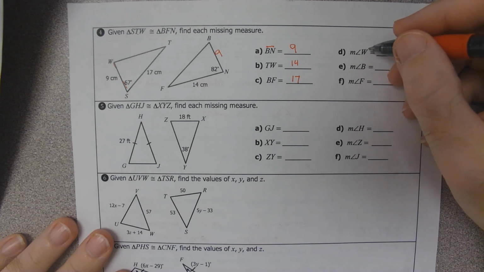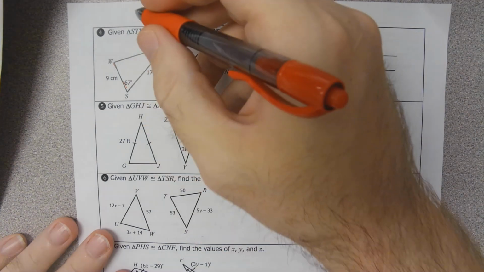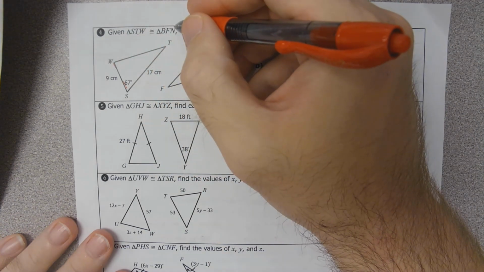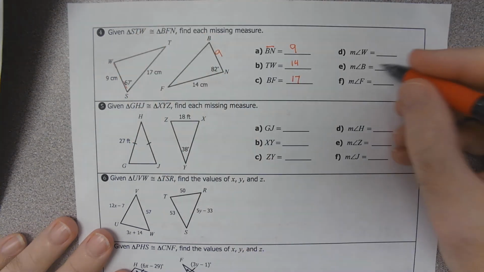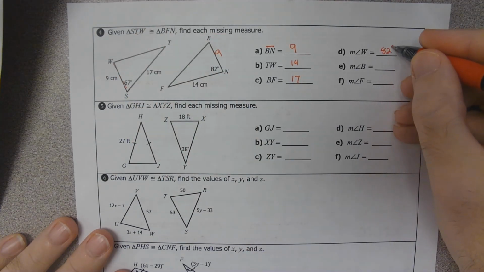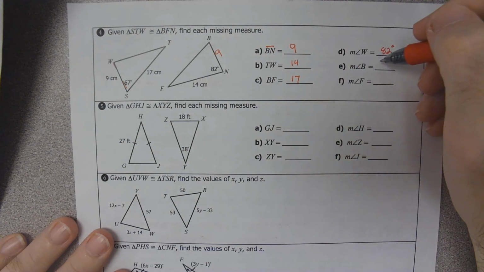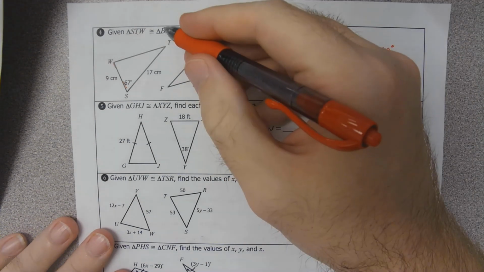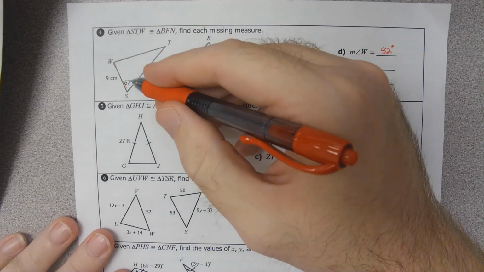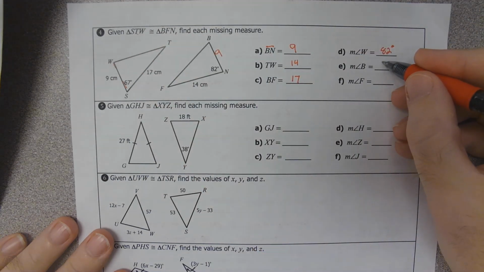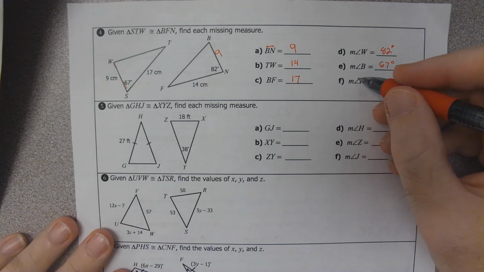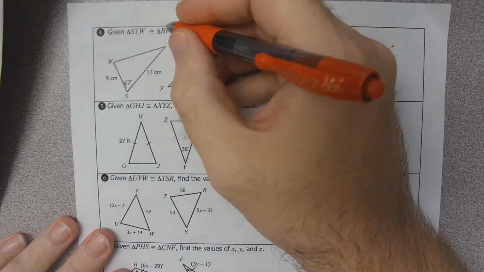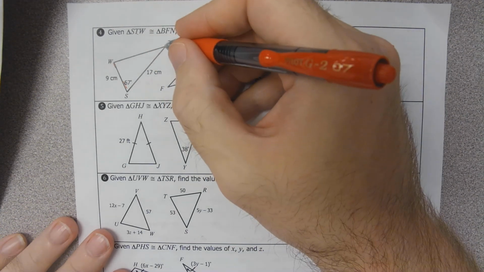D, it wants the measure of angle W. W is going to be the same as angle N. Angle N is 82, so W is 82. Angle B is the same as angle S. Angle S is 67, so B is 67. And angle F is the same as angle T.